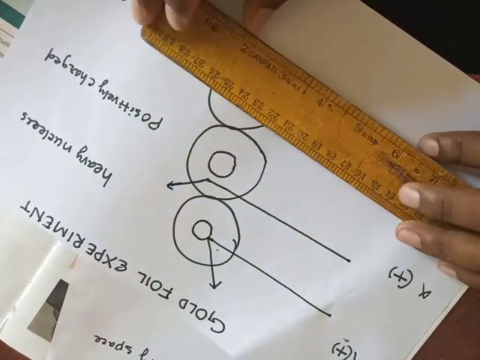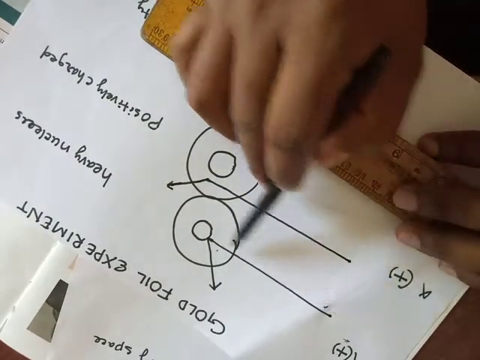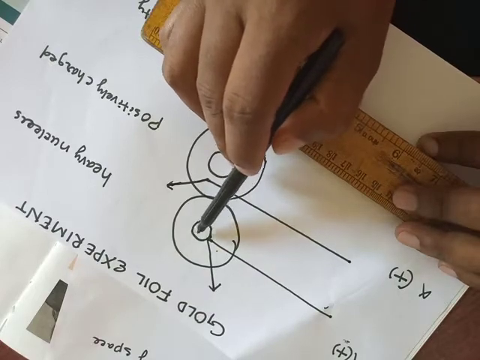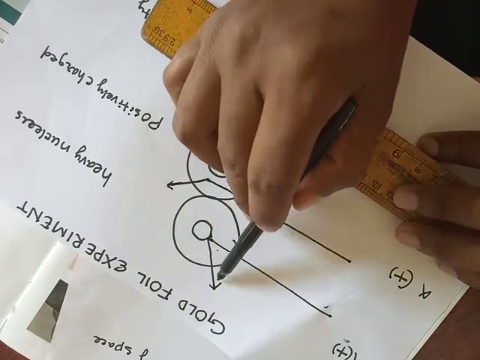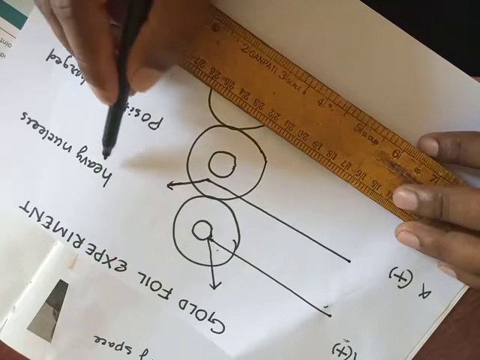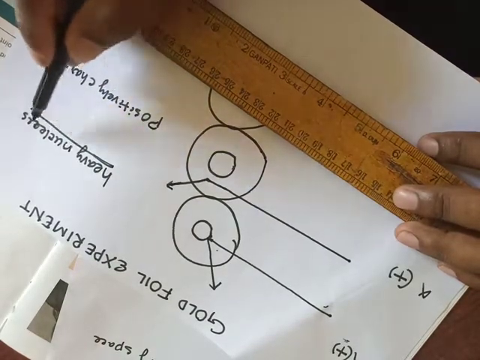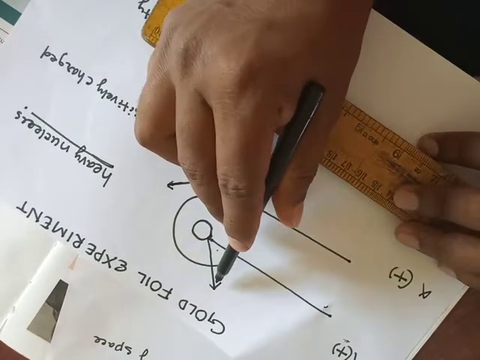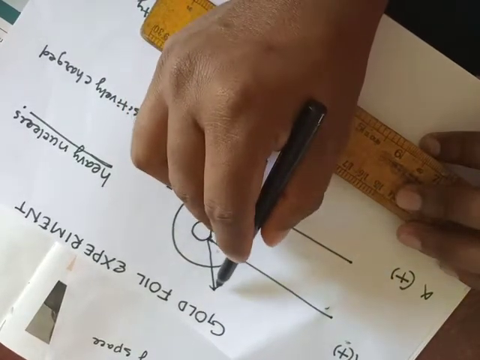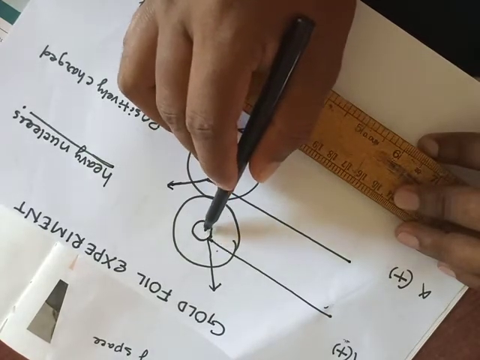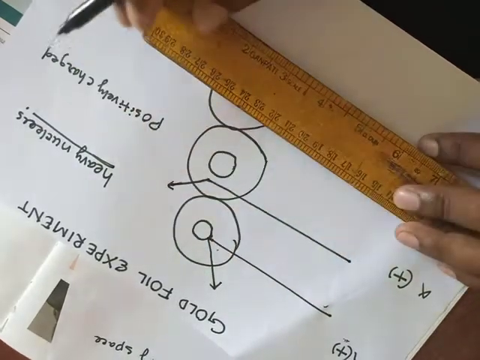So when these particles come to the nucleus, they reflect to the opposite side. This is a heavy nucleus. Why does this happen? It reflects to the opposite side because the nucleus is heavy.